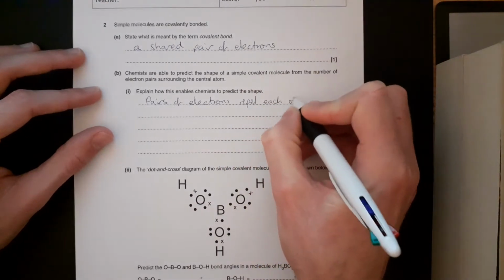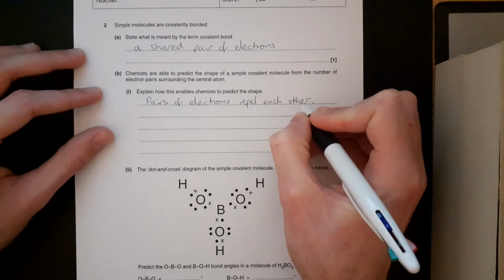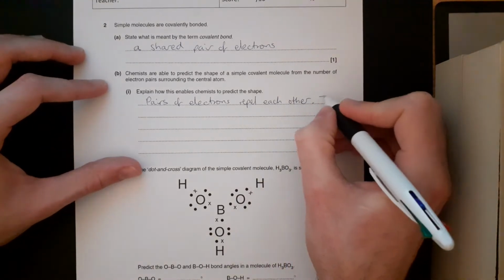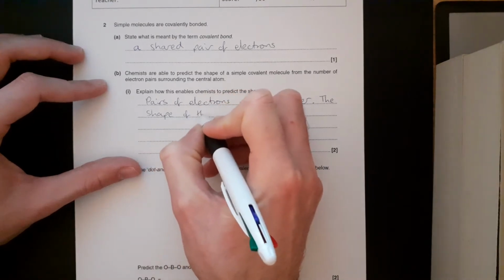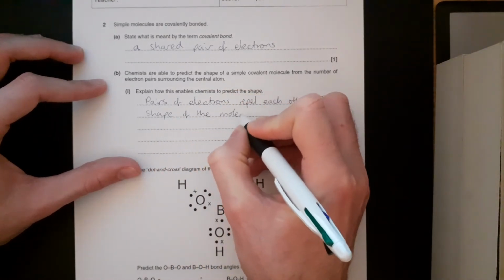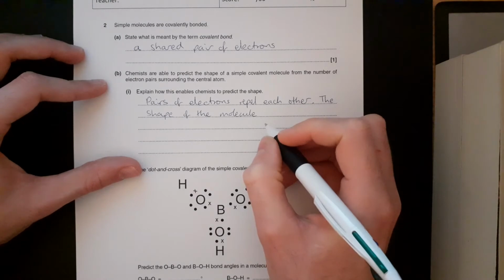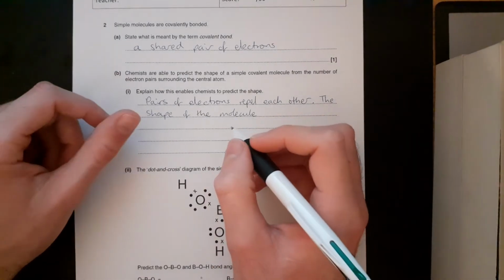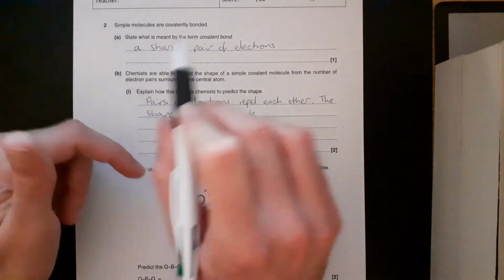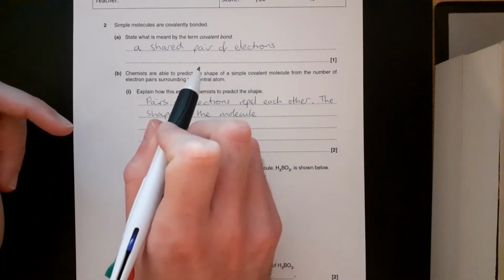So the idea is that pairs of electrons repel each other, and then the shape of the molecule depends on the number of electron pairs. Okay, the more electron pairs you've got, then the closer they have to be to each other. If you've only got 2 electron pairs, they can be at 180 degrees from each other. If you've got 3, then they can only be at 120 degrees.